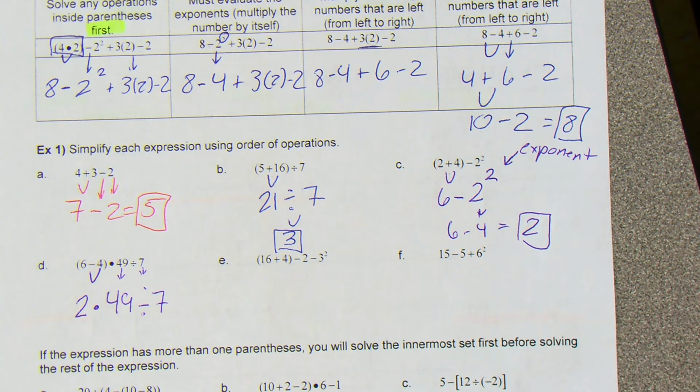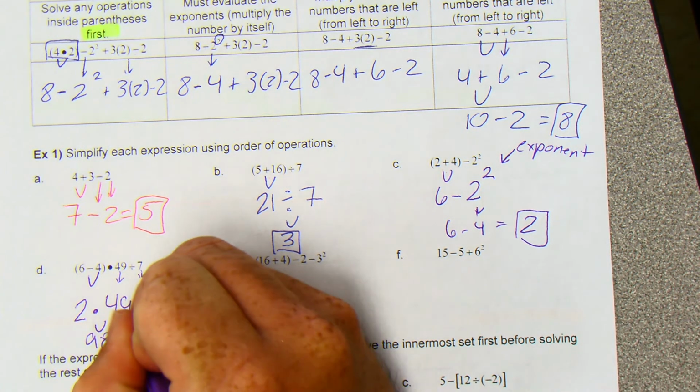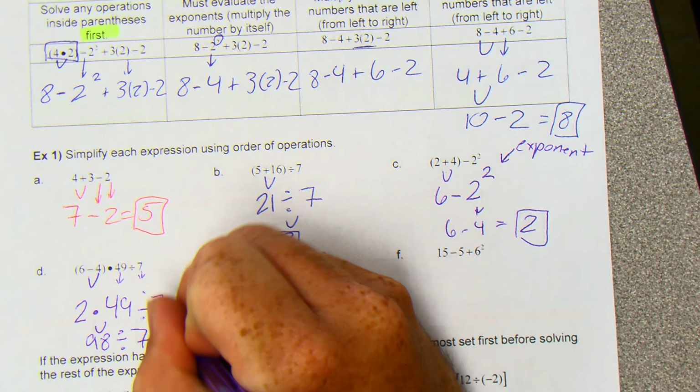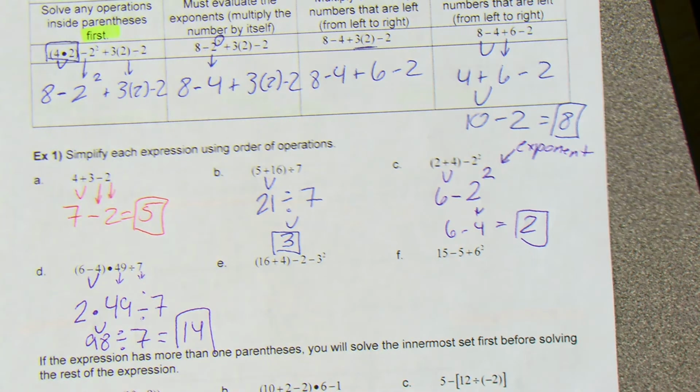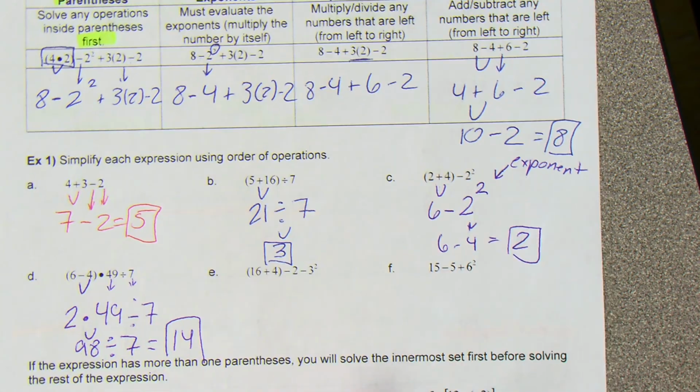So I'm going to do 2 times 49, and that should be 98. Yep, 2 times 49 is 98. I'm going to bring down my division sign, bring down my 7, and then do 98 divided by 7, and that is 14. That is the final answer to my problem. If you put it in your calculator without those parentheses, it would not get this question right. Calculators do know order of operations, but you have to include parentheses.